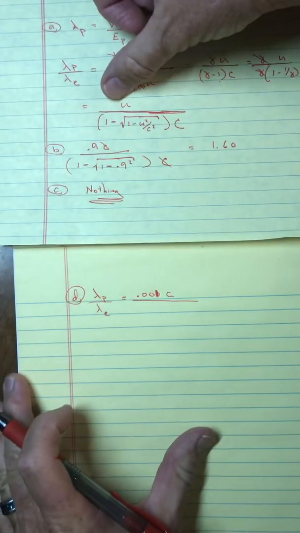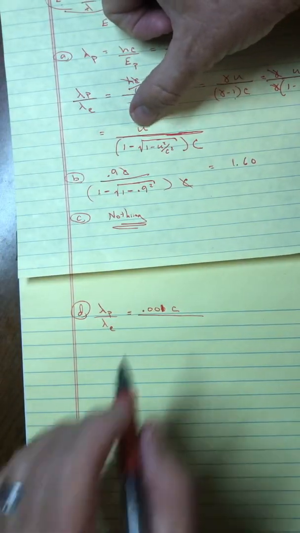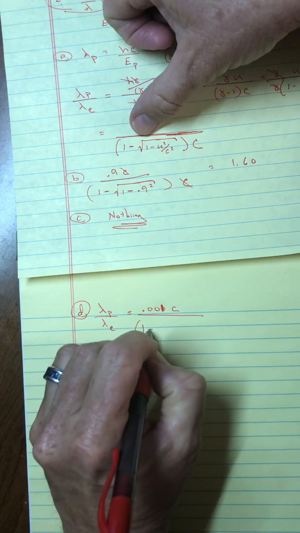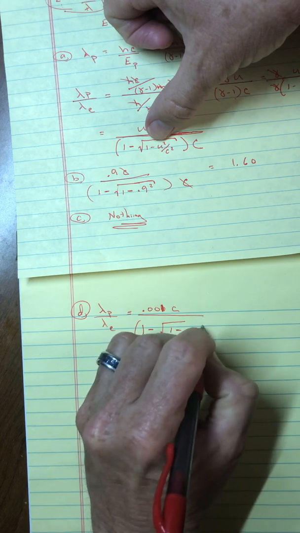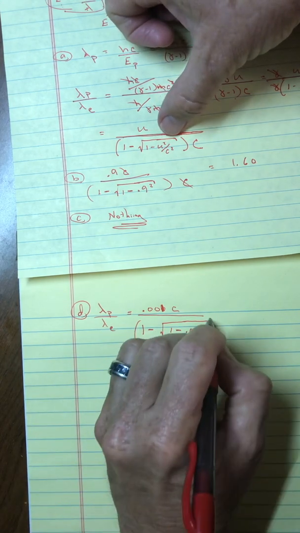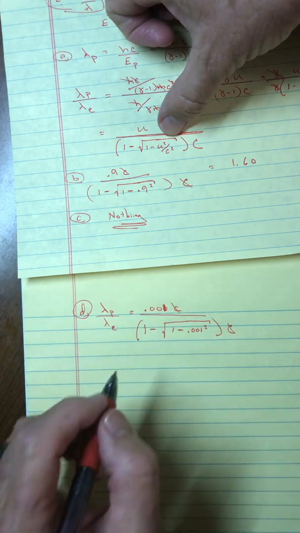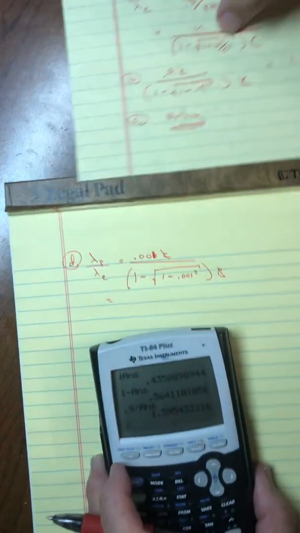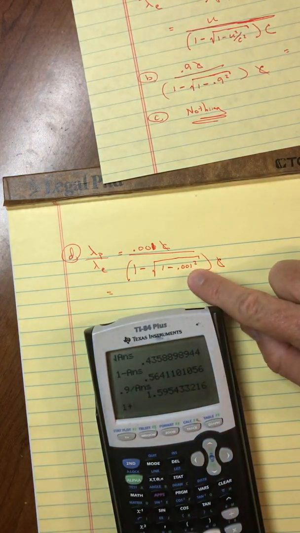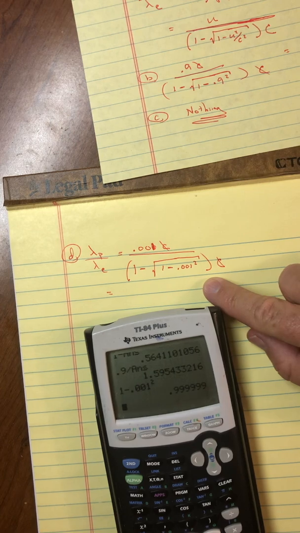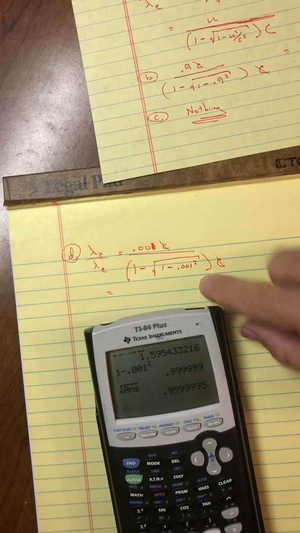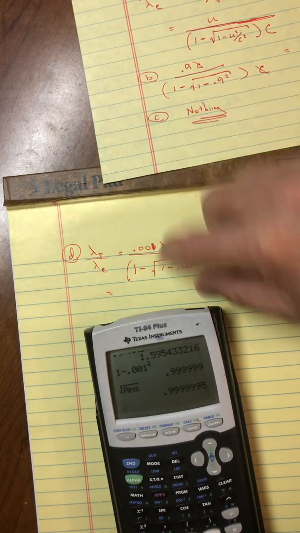Maybe I'll bring this back into the screen. So I'm looking at this formula we derived in A. Okay, and then 1 minus the square root of 1 minus 0.001 squared, c, where the c cancels off. And coming back here with the calculator again, this is going to be a really small number, so that this whole thing here is really close to 1.